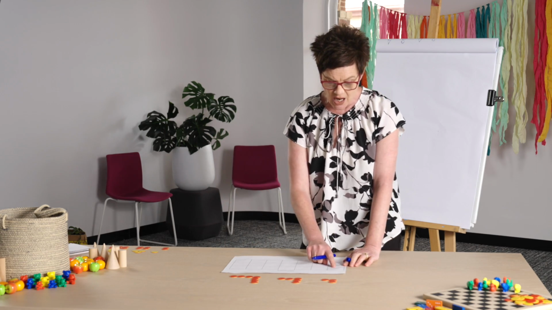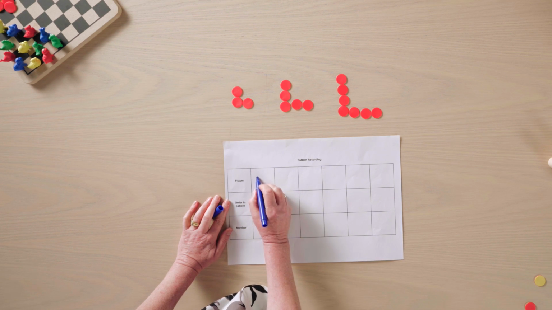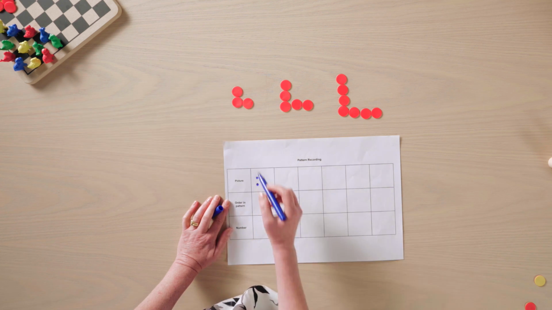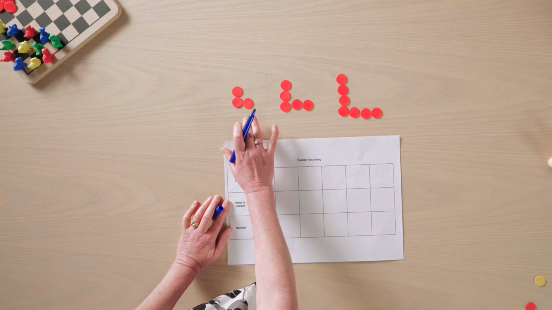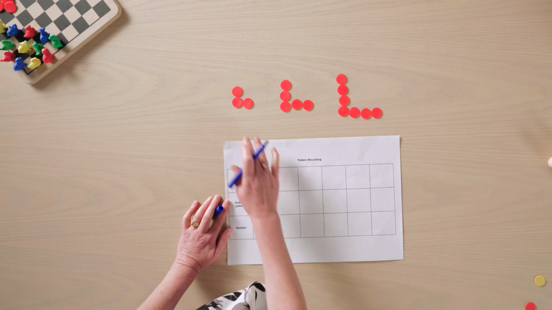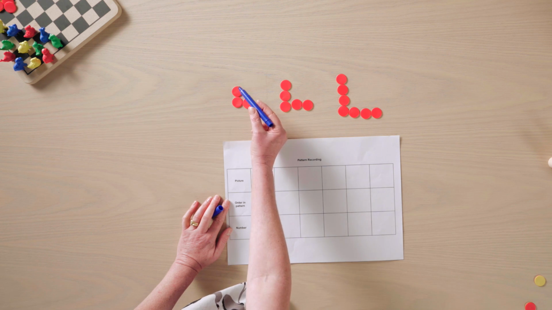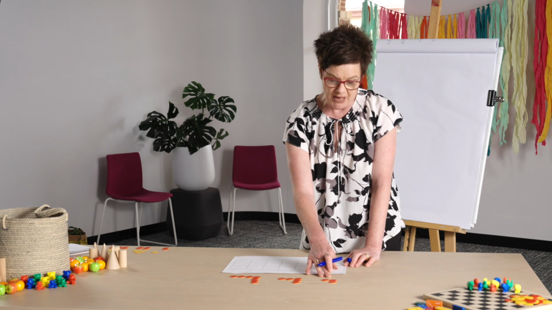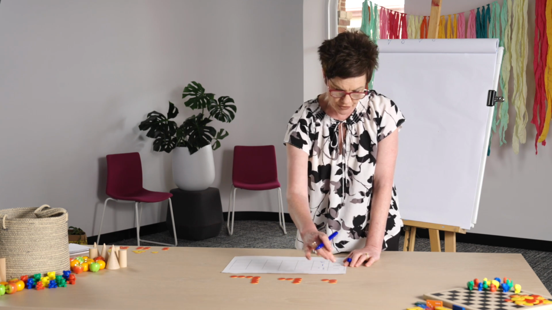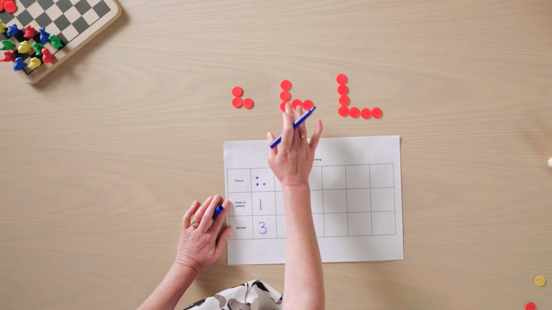So first of all, I'm asked for a picture. So the picture of my first part of my pattern looks like that. There's the picture. What order is it in my pattern? It's the first part. It's the number 1 order in my pattern. And how many do I have? I have 3. So the first part of my pattern is an L shape of 3 and it's the first one.